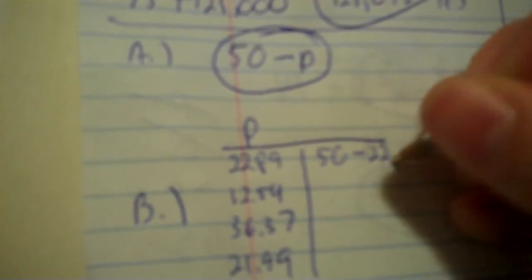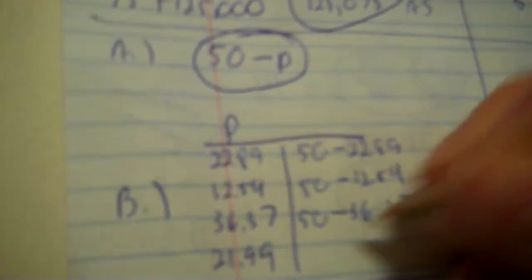Now to find what the change is, you just take 50 minus the number over here. So 50 minus 22.89, 50 minus 12.54, 50 minus 36.37, and 50 minus 21.99. Okay, and then you just figure out what they equal.